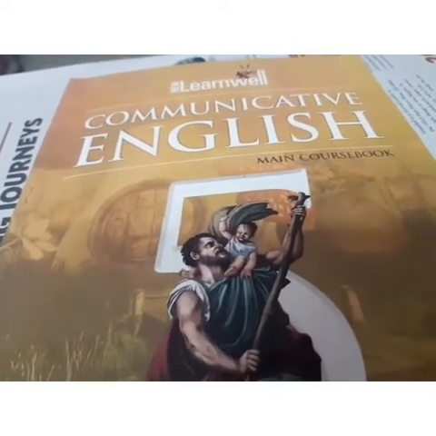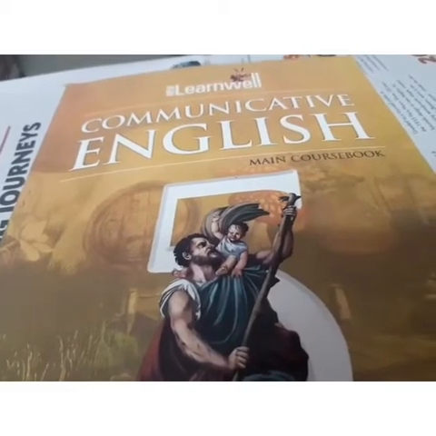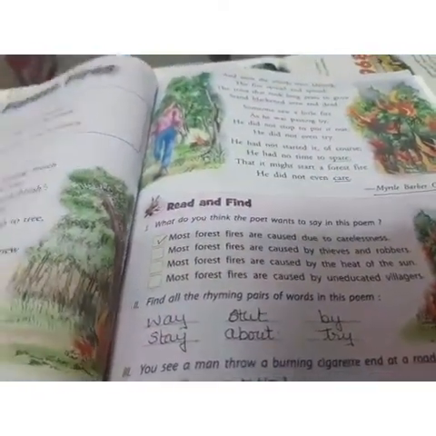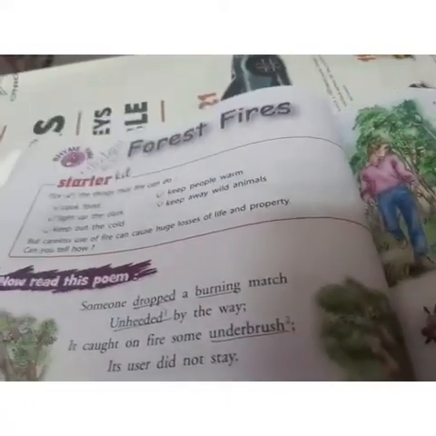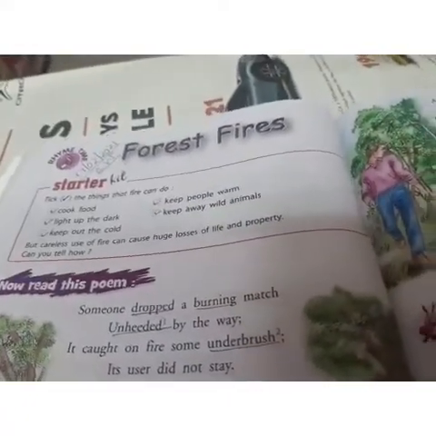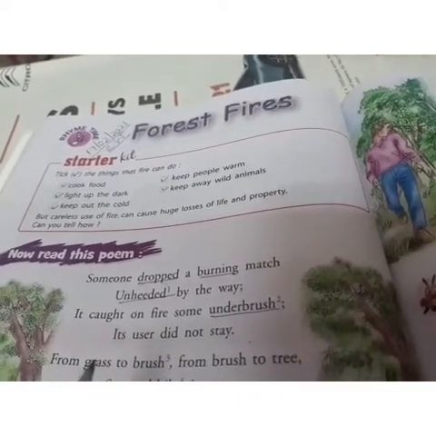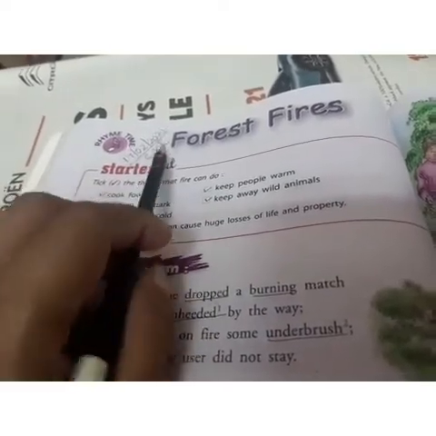Yesterday we did our lesson in the English government textbook, and today we are going to do a poem in our Learn Well Communicative book. Everyone will open your textbooks on page number 106, and there's a small nice poem about forest fires. This poem is about the people who look after or care for nature. First of all, write today's date, 17 to 2021, and classwork.